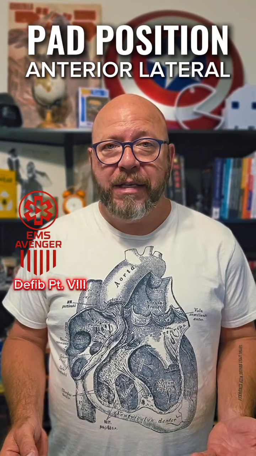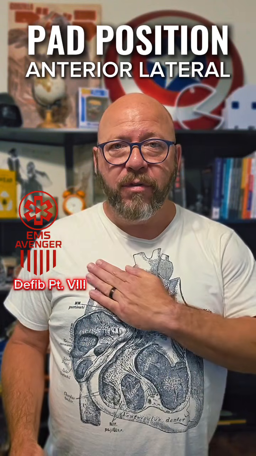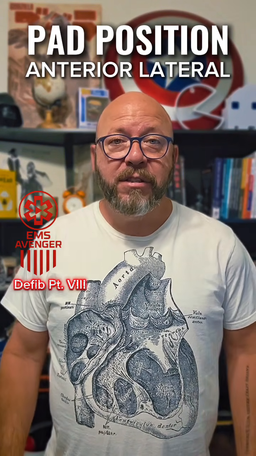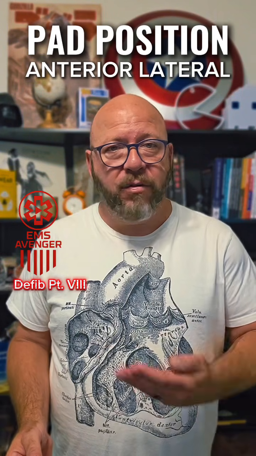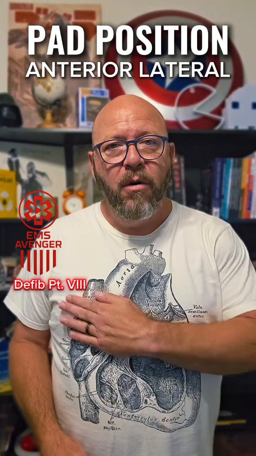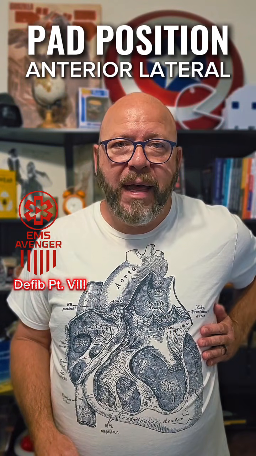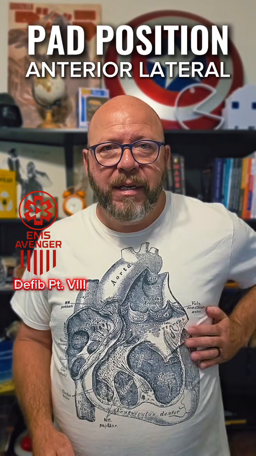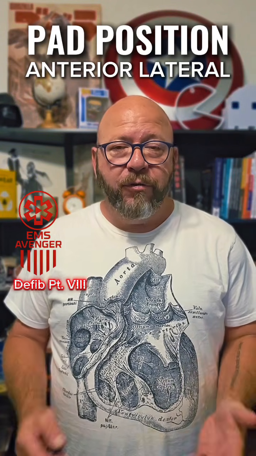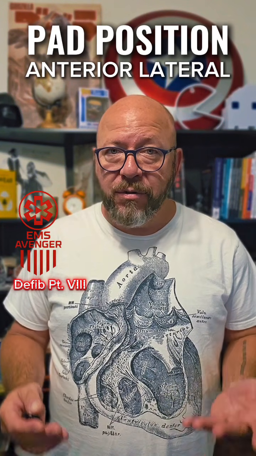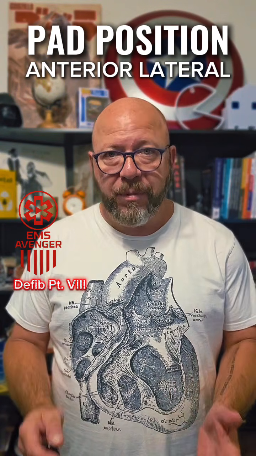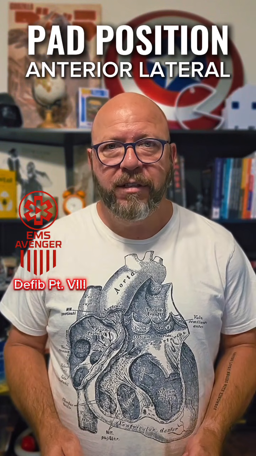And when we visualize that vector, we want to see it crossing over and through as much of the left ventricle as possible. And so when you're visualizing that vector, if it's not crossing over and through as much of the left ventricle as possible, maybe it's too high, or maybe it's too low, or maybe this apical pad isn't where it's supposed to be, maybe it needs to be moved towards the mid-axillary line, then you need to fix that, preferably before your rhythm check, but it's okay to keep compressions going for a few seconds to fix it. We want that defibrillation attempt to be a perfect defibrillation attempt.